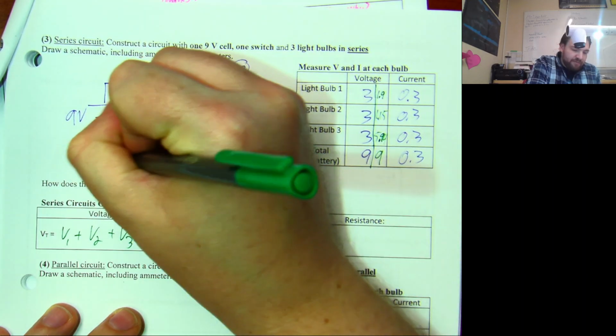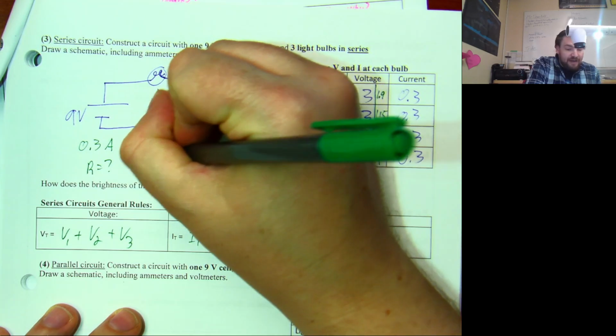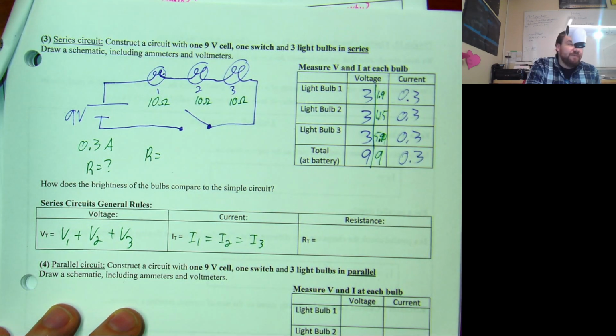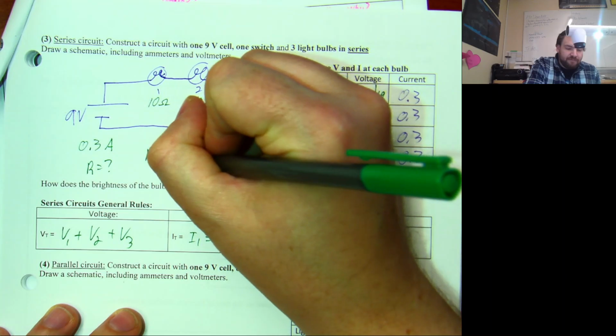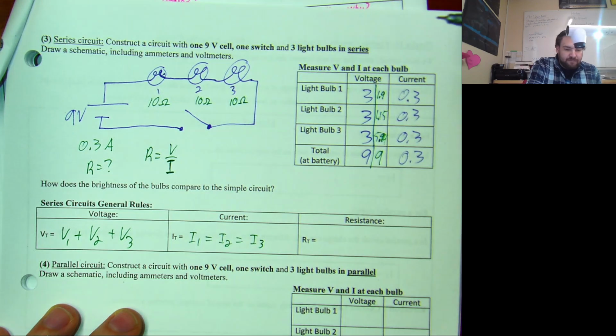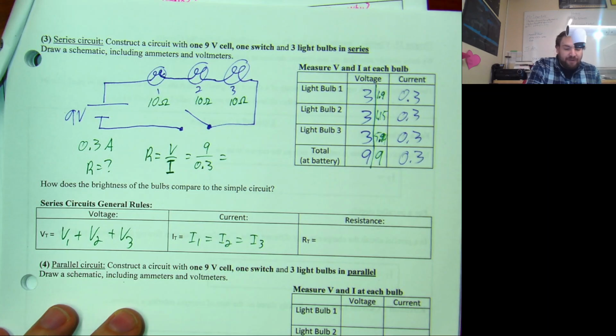What's R? Well, V equals I times R, so R equals V over I. My voltage was 9. My current is 0.3. What's 9 divided by 0.3? I'm wondering if that should actually be 0.3 repeating, but we'll find out.